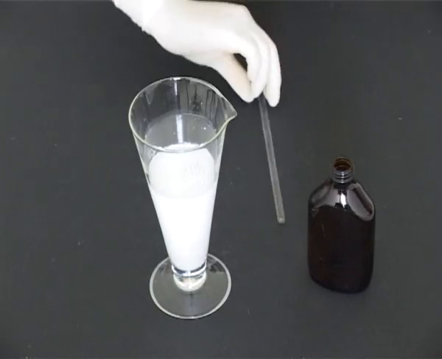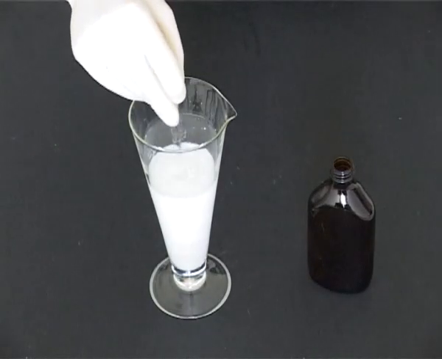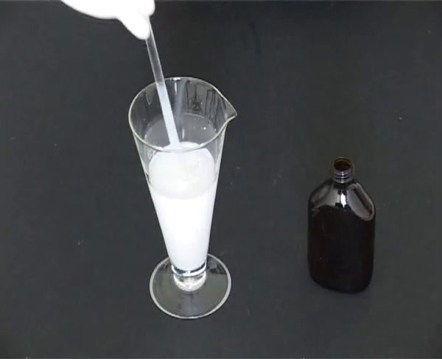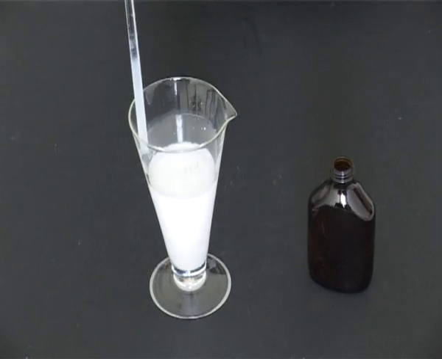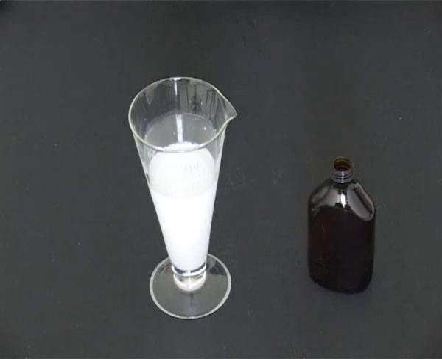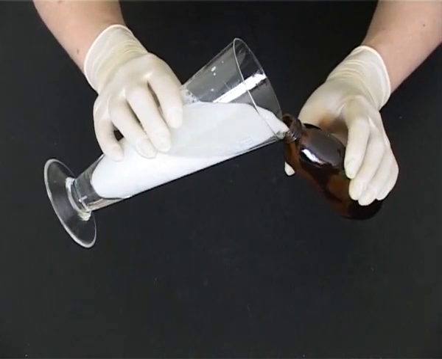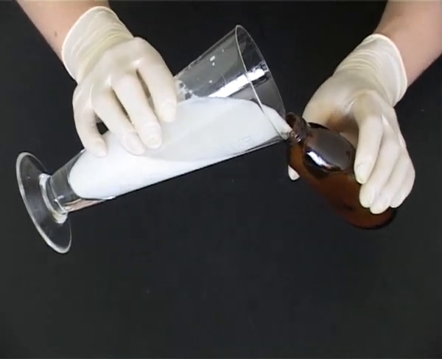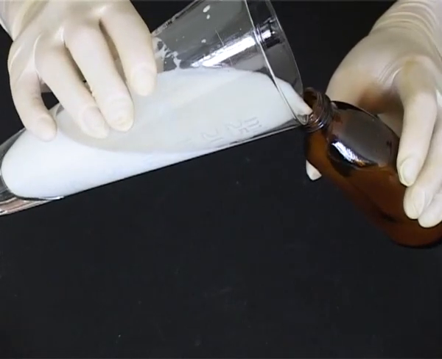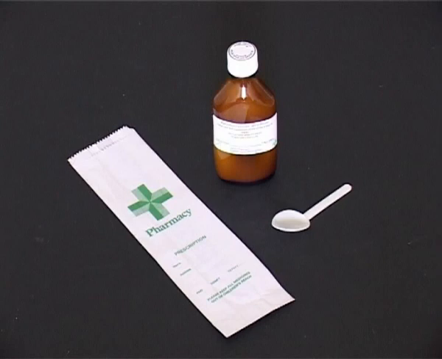Stir and transfer the suspension to an amber flat medical bottle with a child-resistant closure. Label on the curved side of the bottle and dispense to the patient.